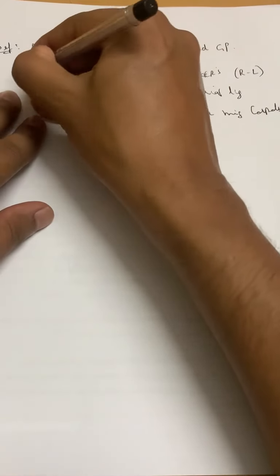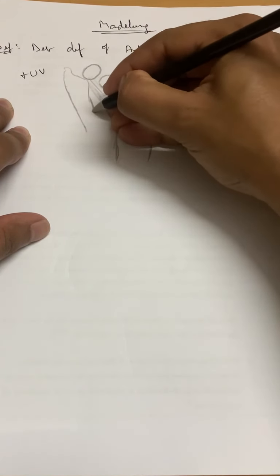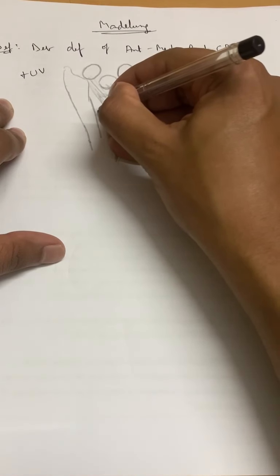And there will be positive ulnar variance because of the radial shortening. There will be bowing of the ulna also. And because of the bowing, the interosseous space is increased.